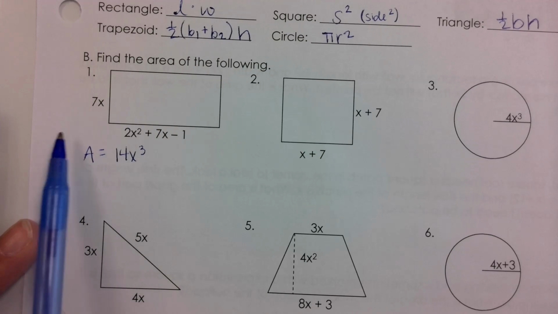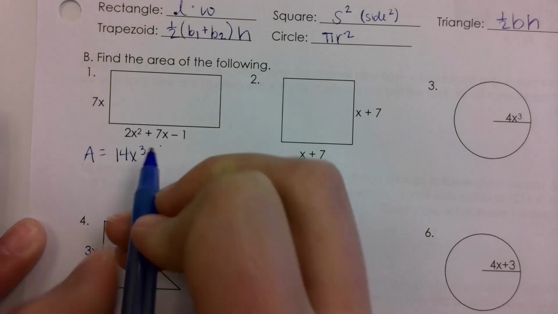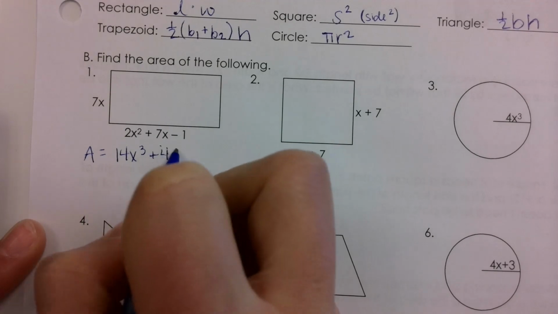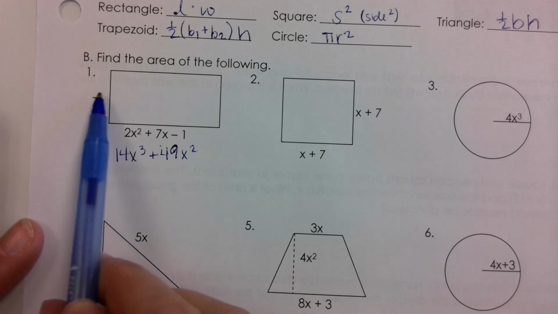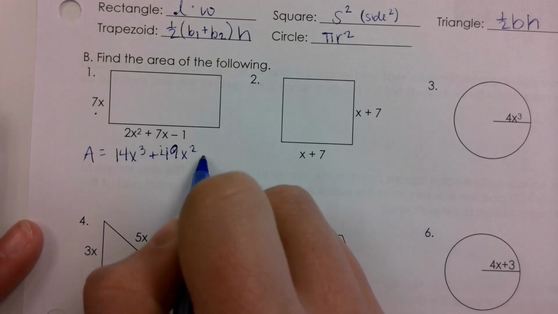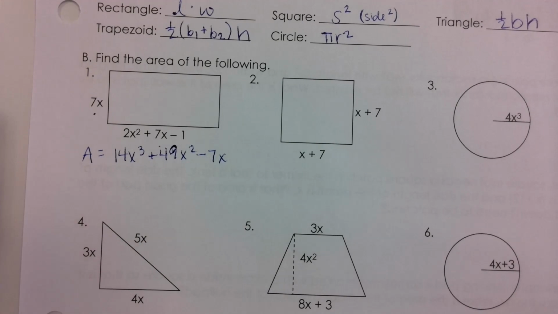Then we're going to do 7x times 7x. And last we've got 7x times -1. Is that all right? Question?